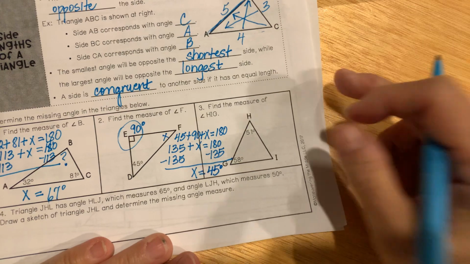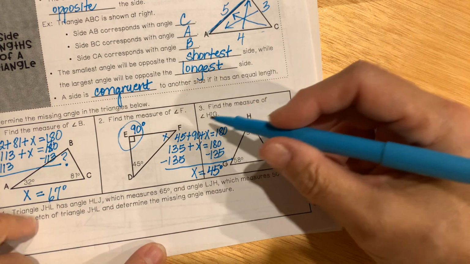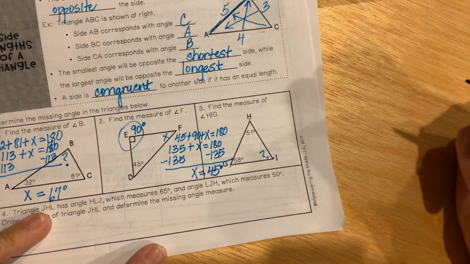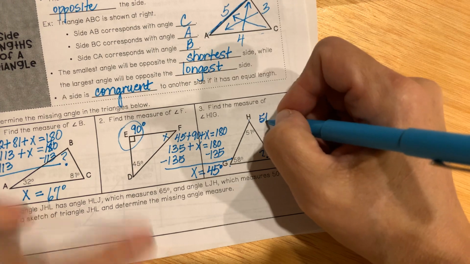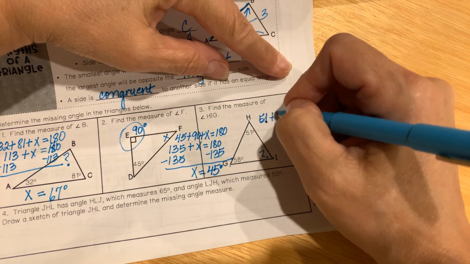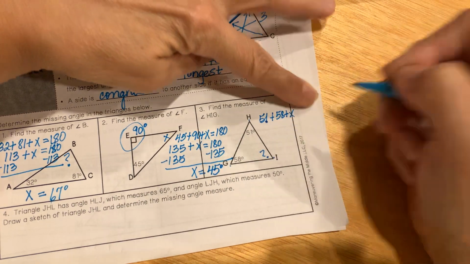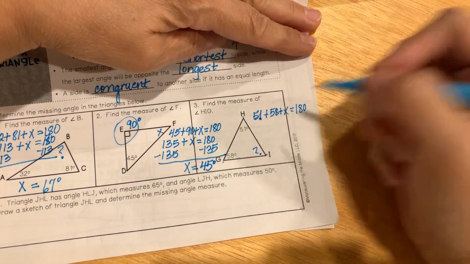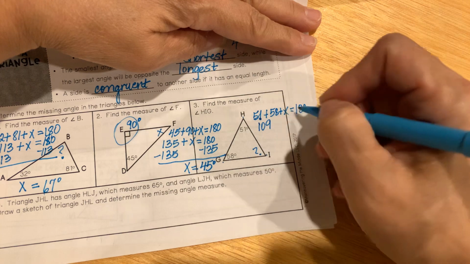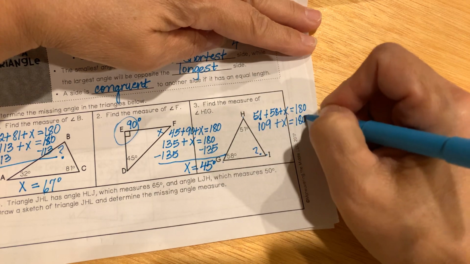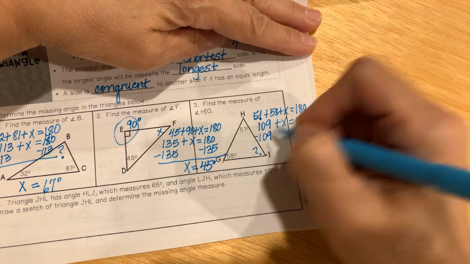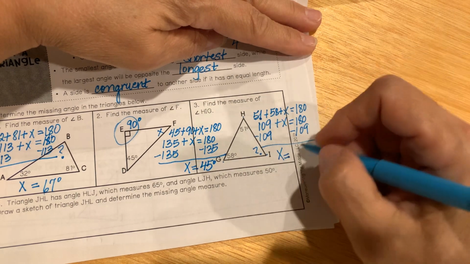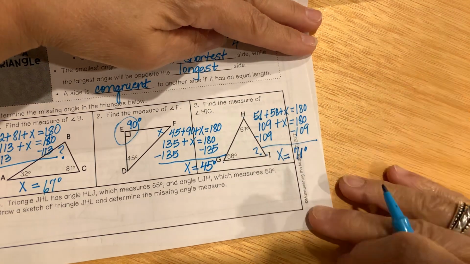Okay. Now, this last one. They want us to find the measure of angle HIG. So it's that one right there. Same thing. 51 plus 58 plus x equals 180 degrees. Now, 51 plus 58 would be 109 plus x equals 180. Positive 109, so we're going to have to subtract it from both sides and find out that x equals 71 degrees. Okay.